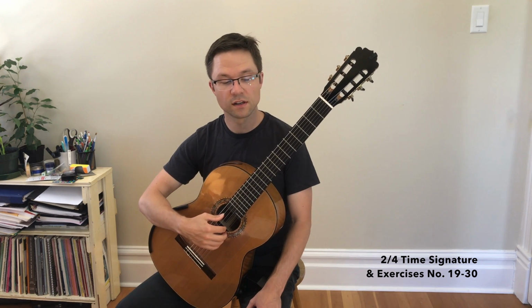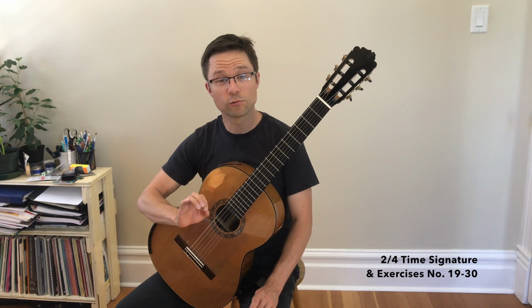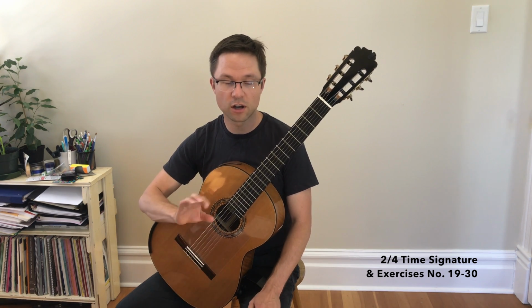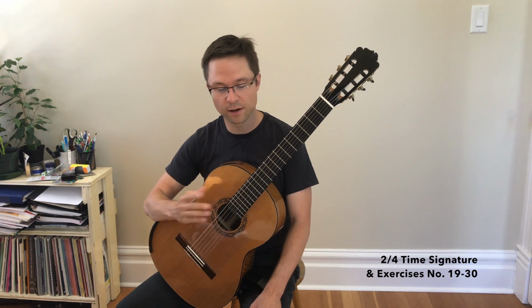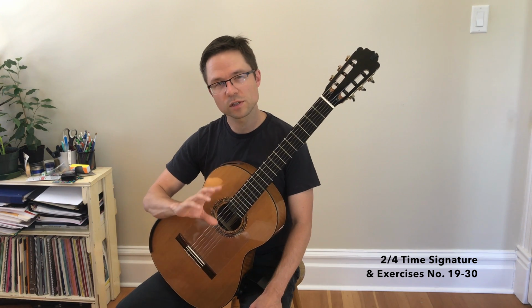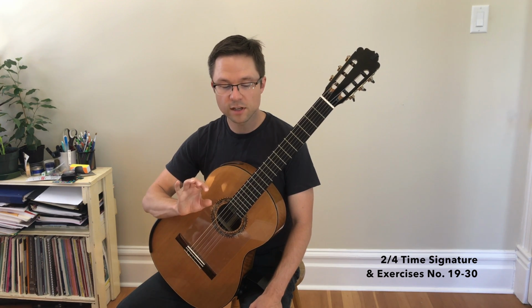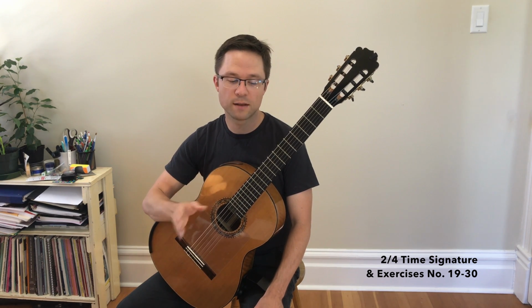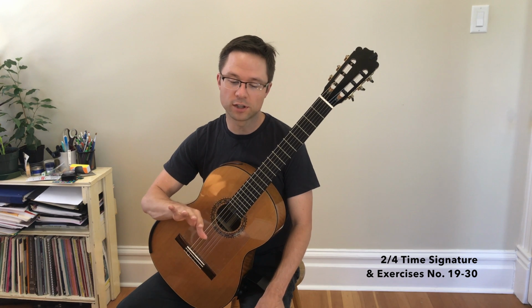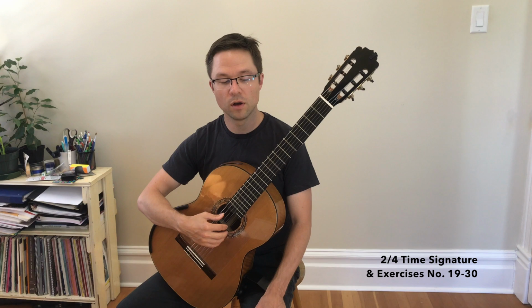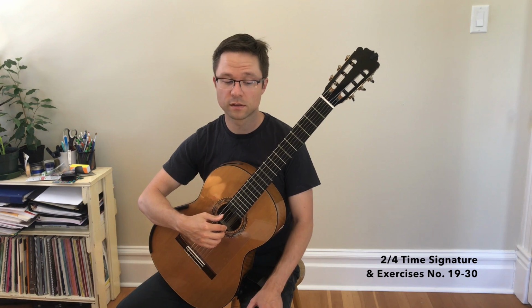Number 20 includes 8th note rests. So make sure again that you stop the sound on the actual rest and then carry on with the beat afterwards. This is where students start to get a little bit confused. I will demonstrate number 20 with a subdivision and without, although I'm going to be doing all the exercises without subdivision. So here's number 20 with a subdivided beat.